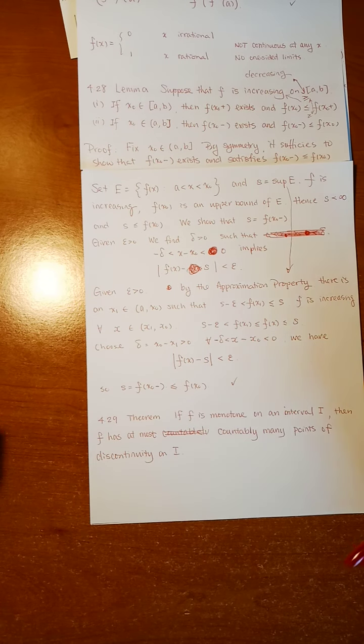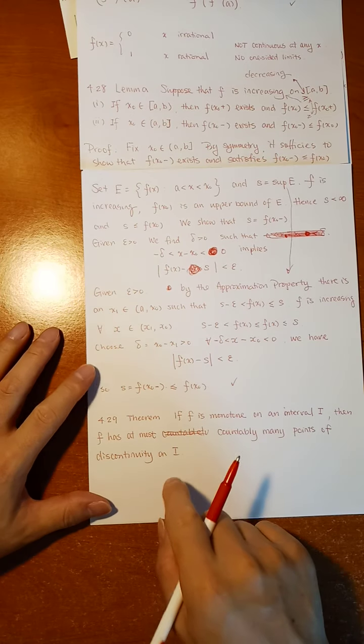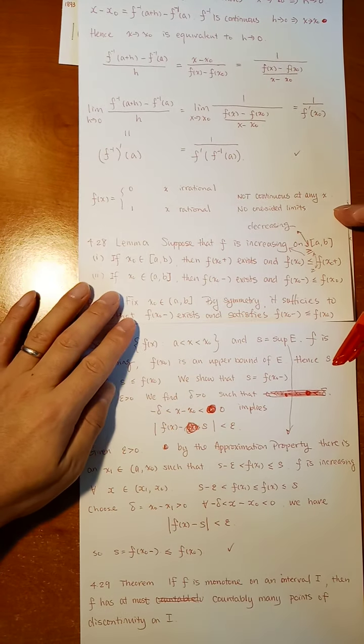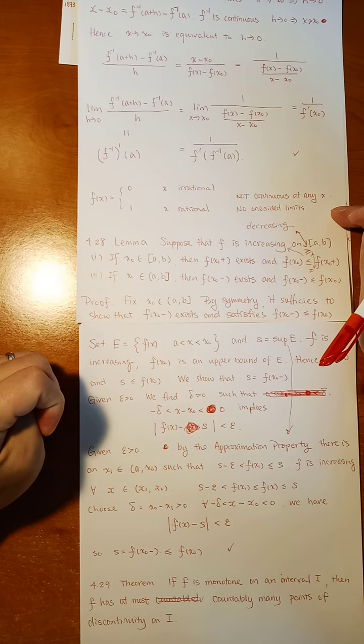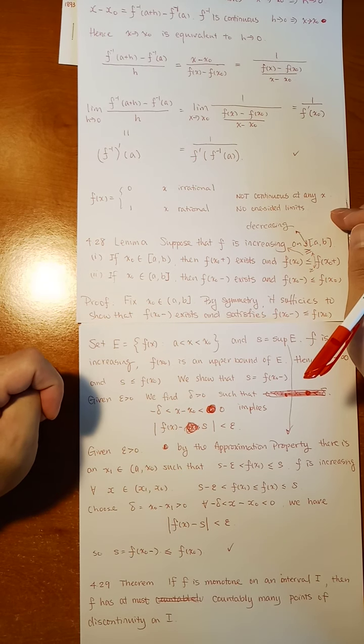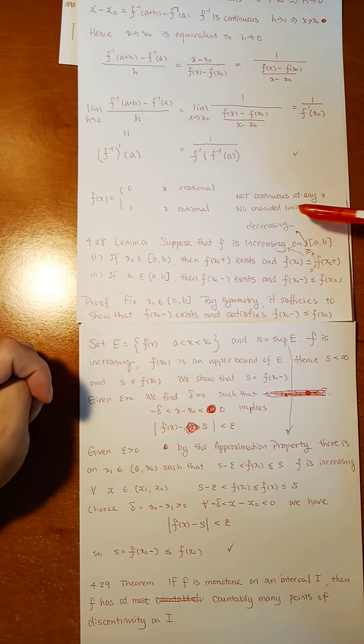Countably many. So what does this mean? Here, for this one, every point is a discontinuous point, so it has uncountably many discontinuous points. To be horrible, a function may have uncountably many discontinuous points.